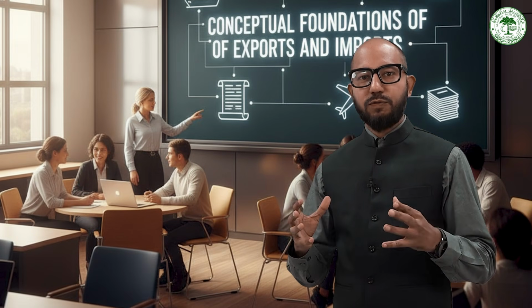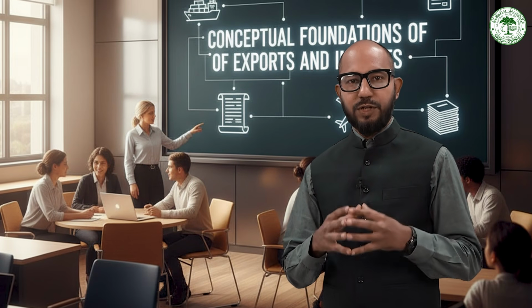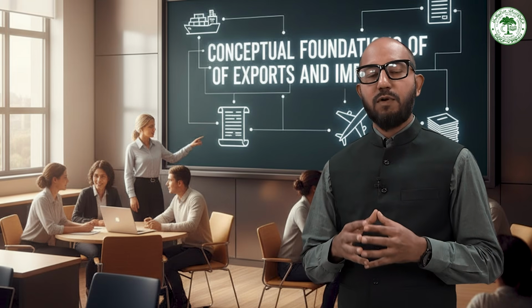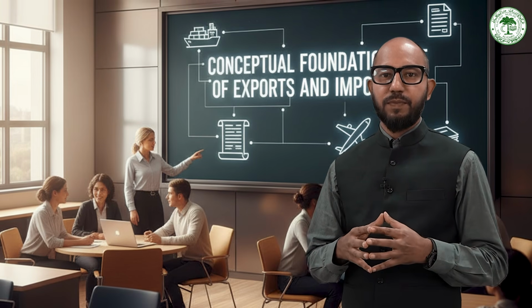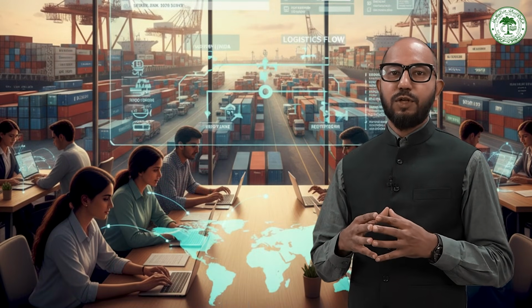We are going to start this 4 credit course, and in the initial few weeks we will be focusing on the conceptual foundations of exports and imports. Followed by, in week 3 we'll be talking about the legal and regulatory frameworks which are very important to understand the different procedures that are involved. As we know that trade always happens between two countries, therefore understanding of the legal environment is very important for smooth facilitation of trade. After that, the course will be discussing practical aspects of trade starting from week 4.